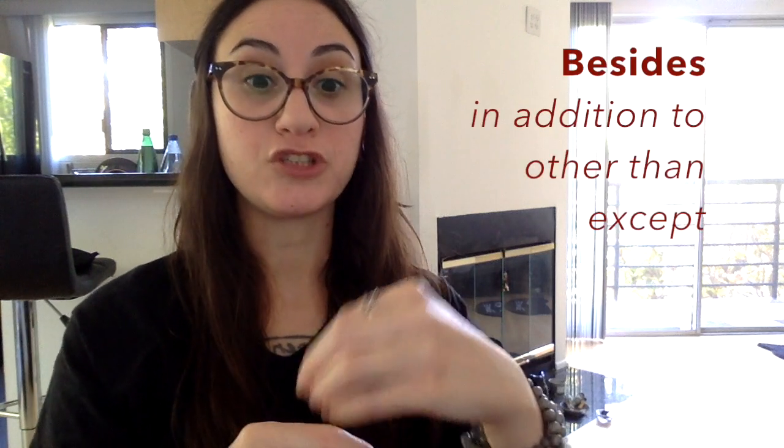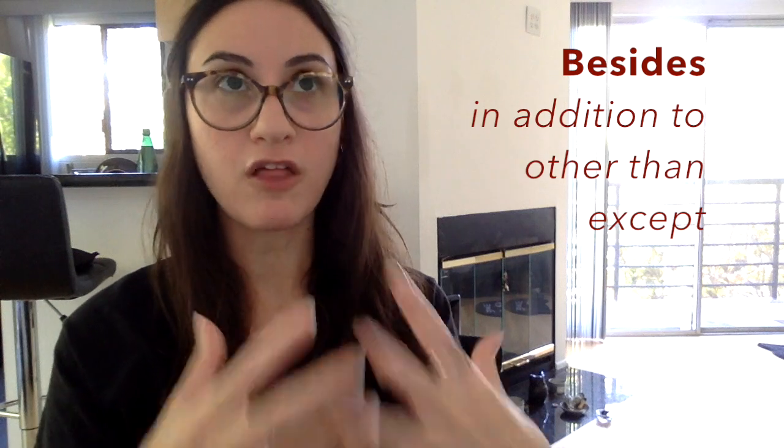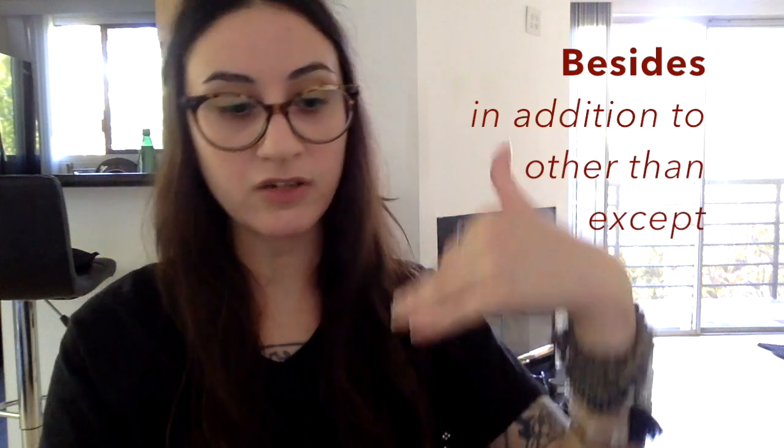And besides with an S on the end most commonly means in addition to. It can also mean other than or except, again where some confusion comes in because you might confuse it with beside here. But most commonly, besides with an S on the end is when you're talking about something additional.